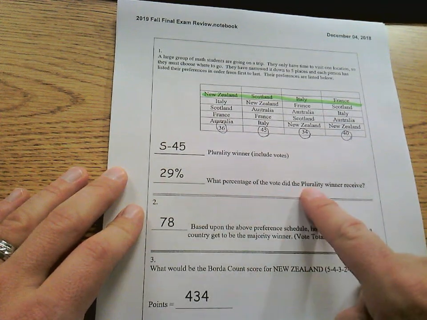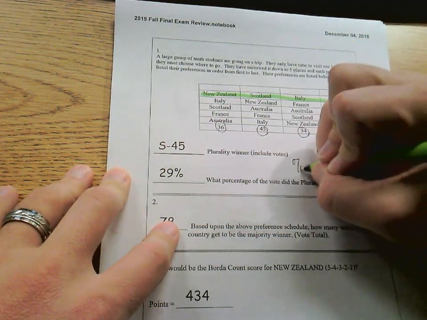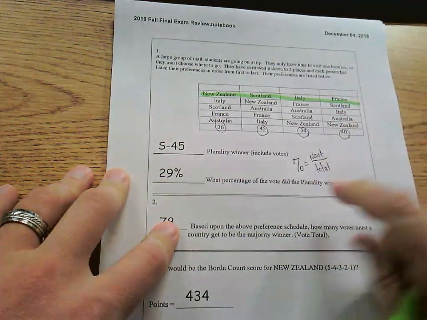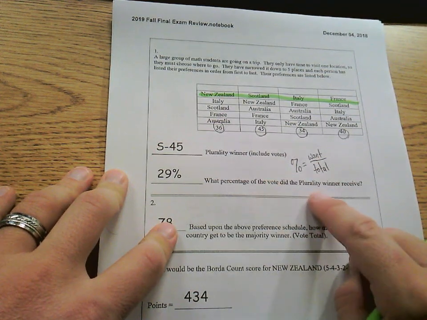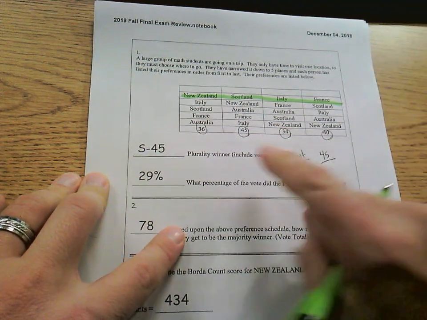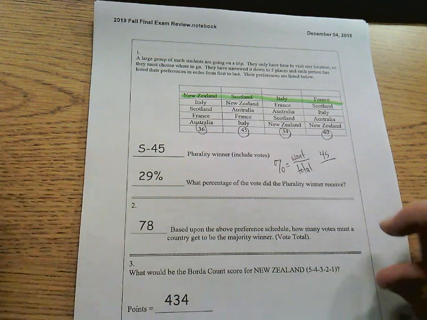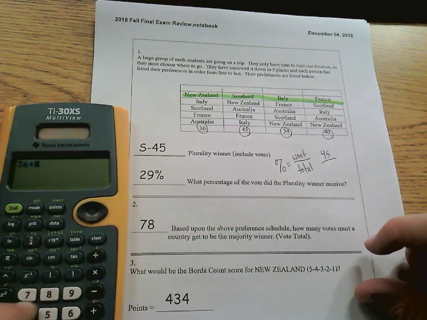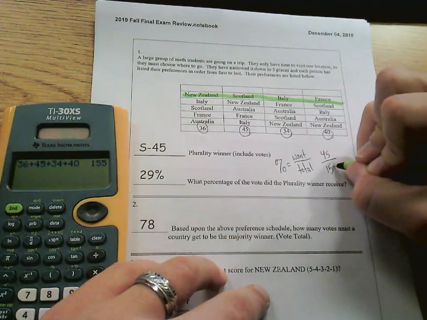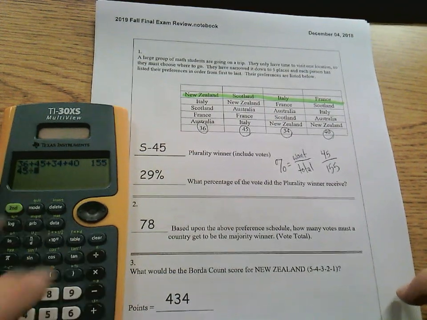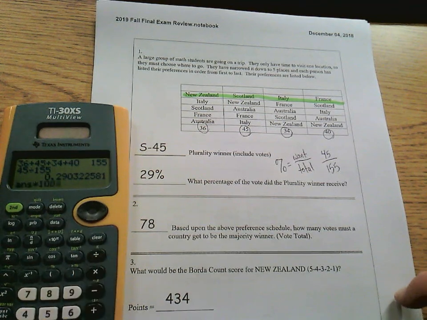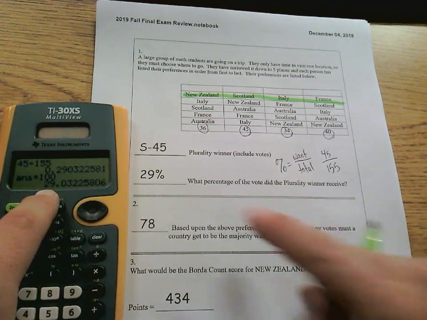Now, what is the percentage of the vote that the plurality winner received? I've said this several times in class. To find the percentage, it's what you want divided by the total. And what I want is the percentage of the plurality winner. So Scotland is the plurality winner. That's 45, and I'm going to divide it by the total vote, which is 36 plus 45 plus 34 plus 40, that gives me 155. So 45 divided by 155 gives me 0.29, but remember I've got to move the decimal 2 places over. There you go, 29%.